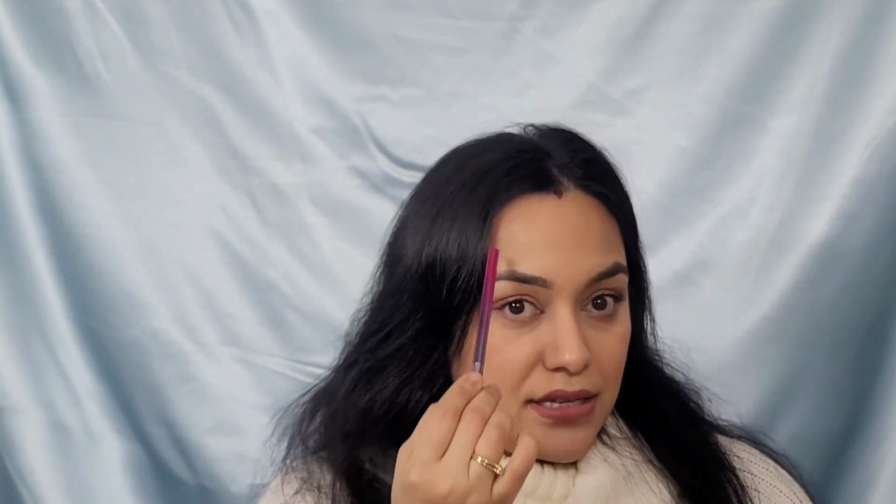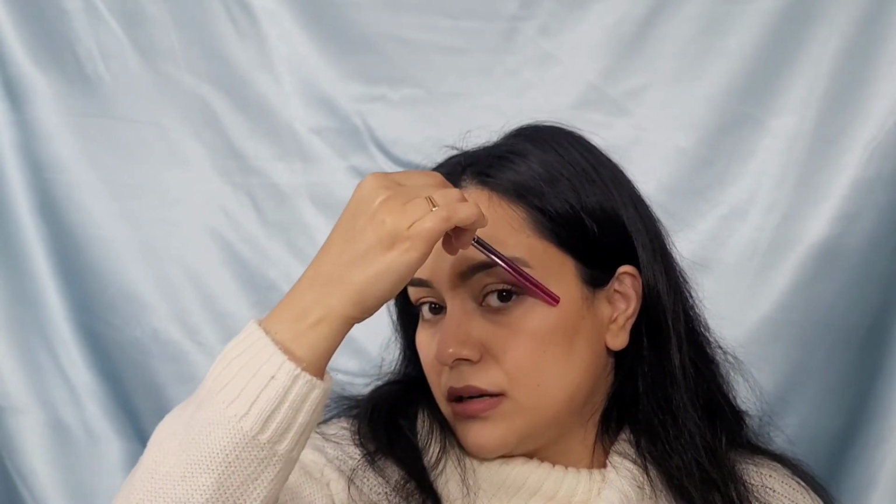Now the other places where we usually place the highlight are under the brow bone, then on the top of the cheekbones, then on the cupid bow, on the chin, and on top of the eyebrows. So you can actually go from the top of the cheekbone to the temple or the high point of the eyebrows. You can go like that.